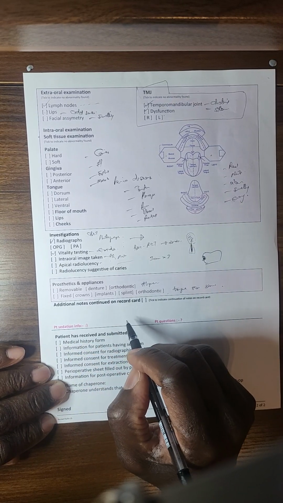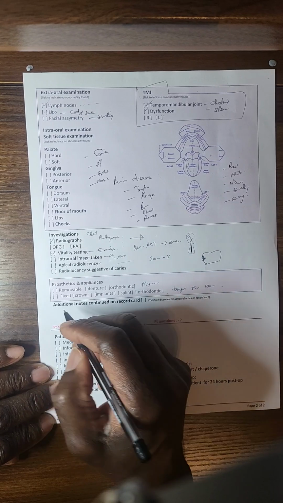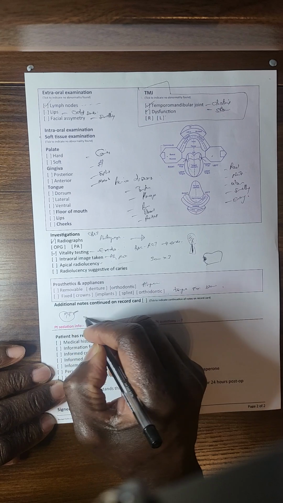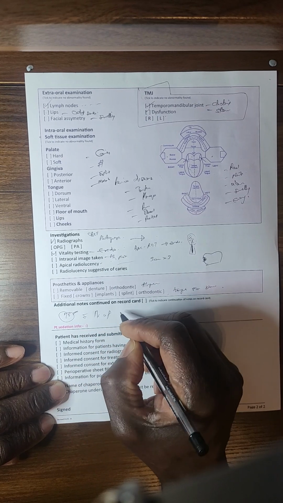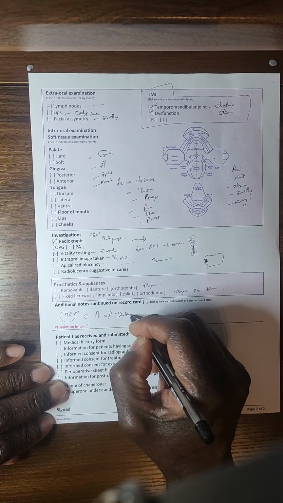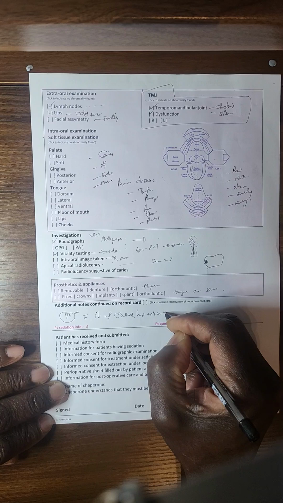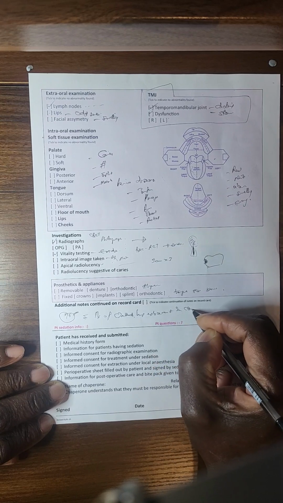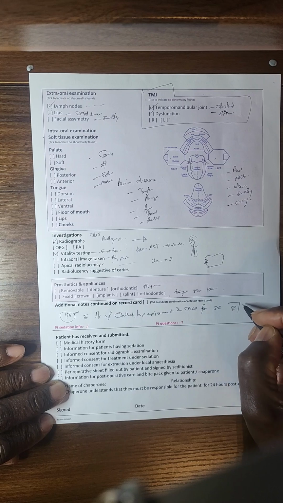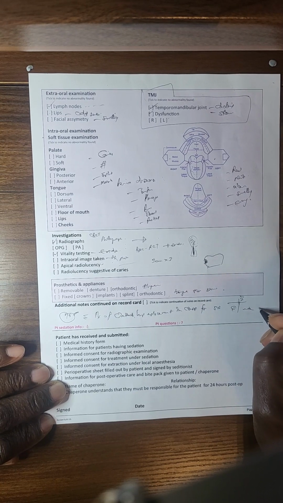Additional notes is usually more or less the summary. So it could be like a 75-year-old gentleman with a history of maybe a heart attack, a hip replacement, and COPD, for surgical removal of lower right 6 and upper left 7 roots under LA.